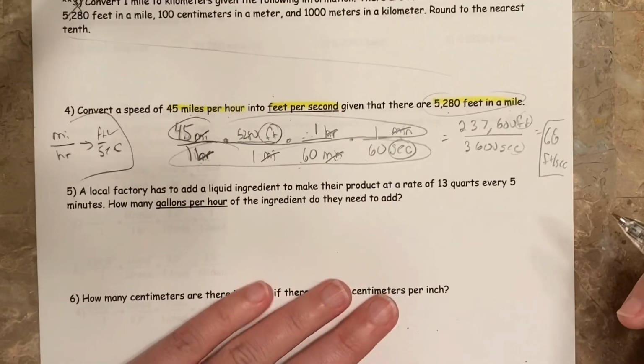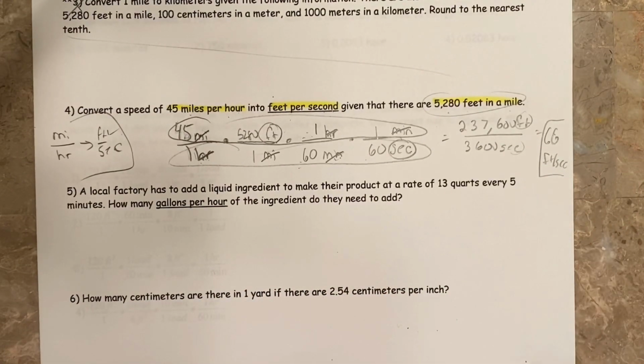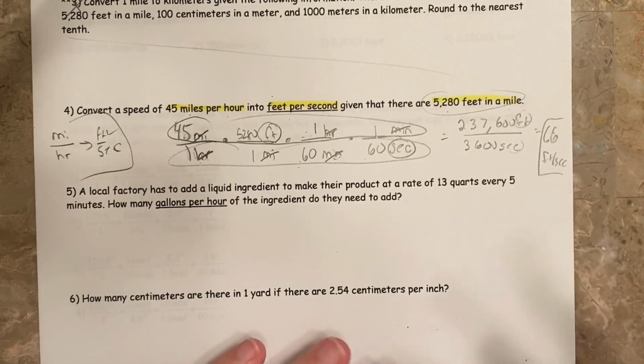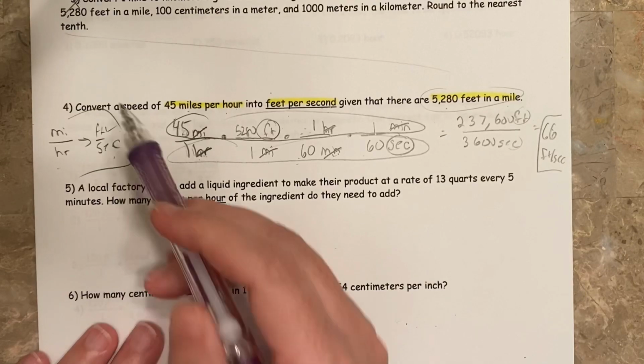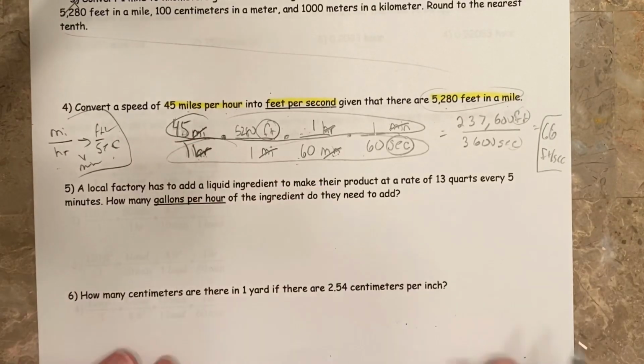All right, so again, this is the way the Regents likes it, and you'll see on the next page there's some multiple choice questions, and that's how the Regents sets it up. So that was miles to feet and hours to seconds. So really we had a minutes in between there.